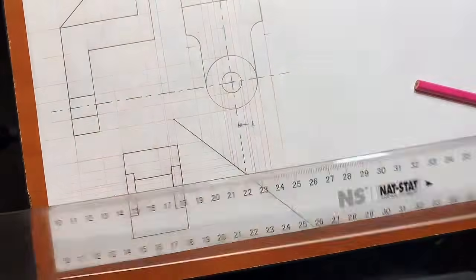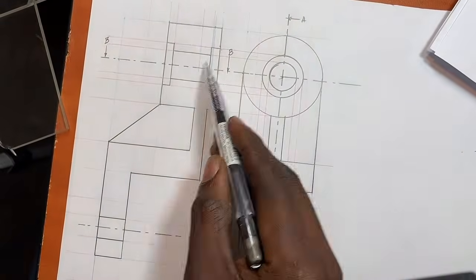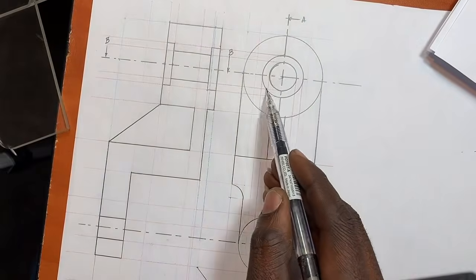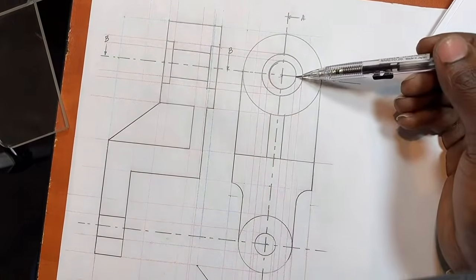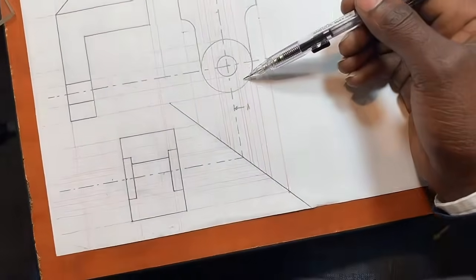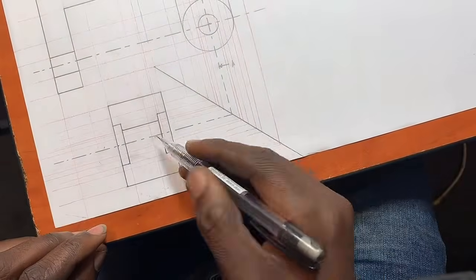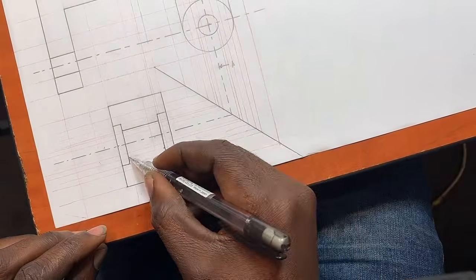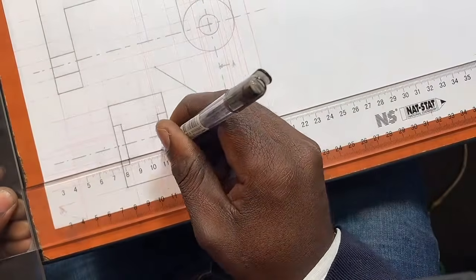Anyway, to get the other one, remember it was this one. So now it's going to be that one. Once it touches there, it goes to the vertical center line. Once it touches the vertical center line, trace it down until it touches 45. Then it goes horizontally, which means a point there and a point right there. You understand?